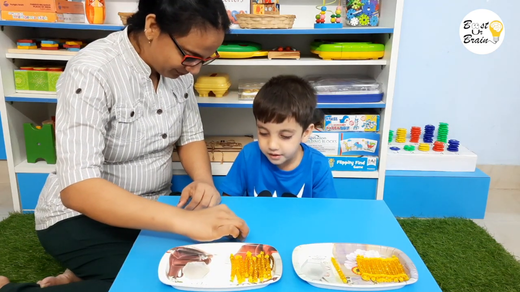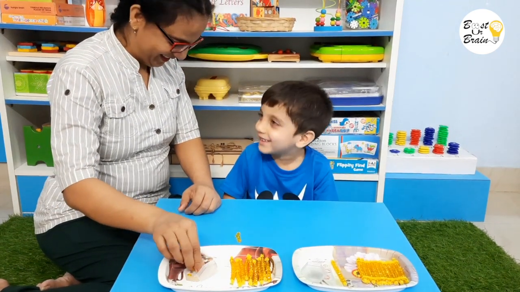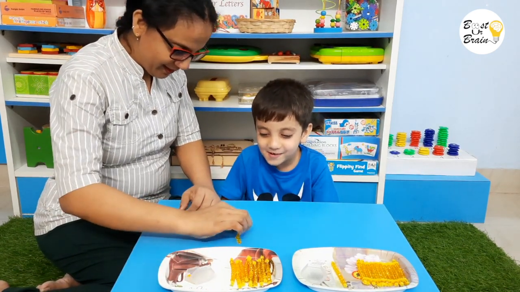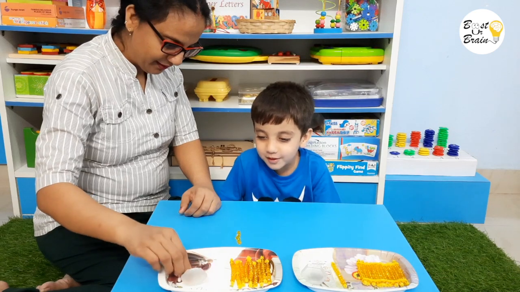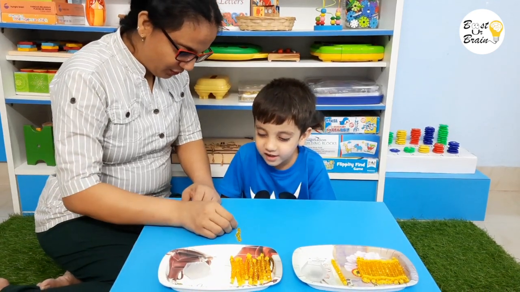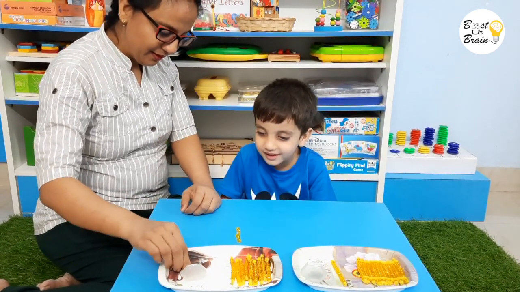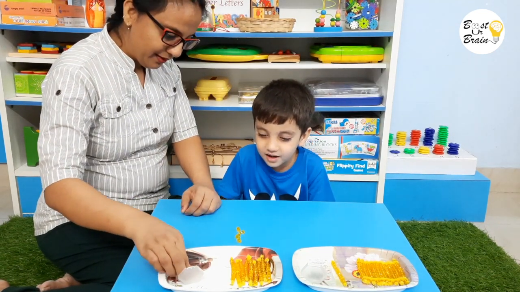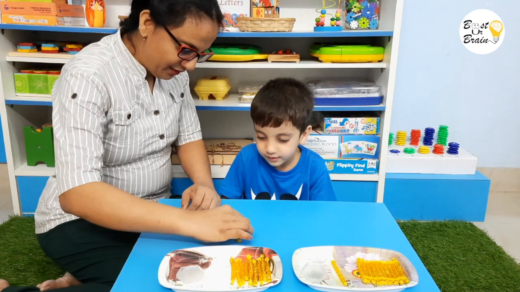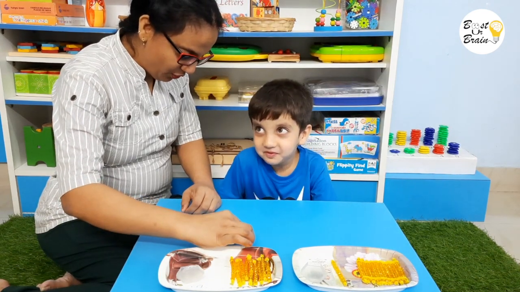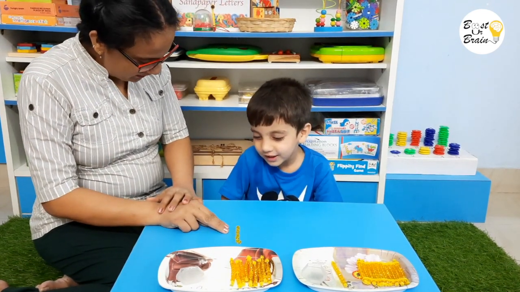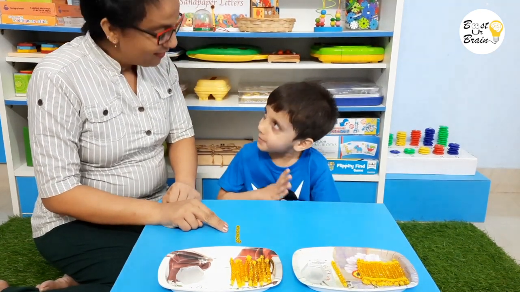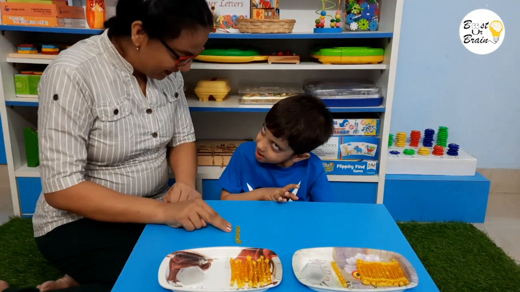Five unit. Good. 6 unit bead, 7 unit bead, 8 unit bead, 9 unit bead, 10 unit bead. Do you remember? 10 unit bead is same as? One 10 bar. Very good. Let's exchange it.